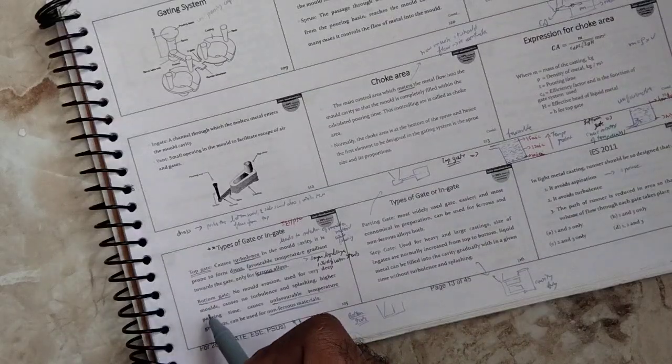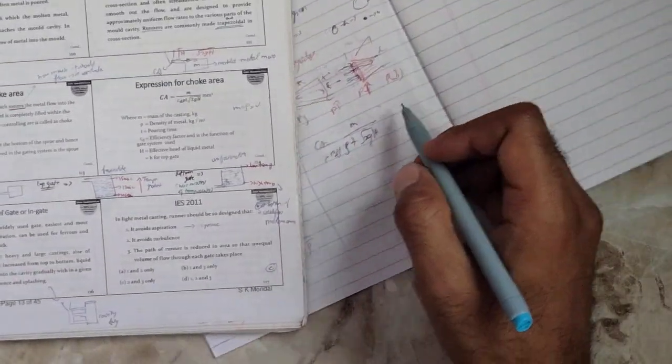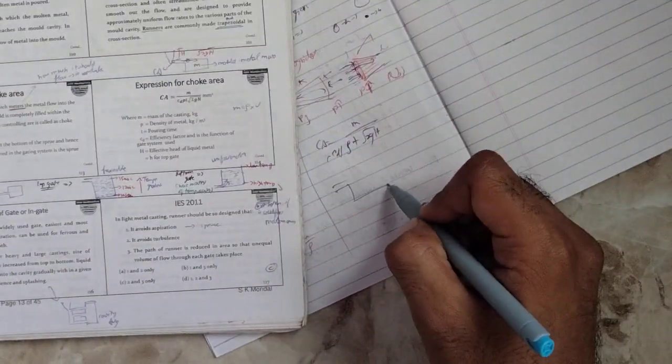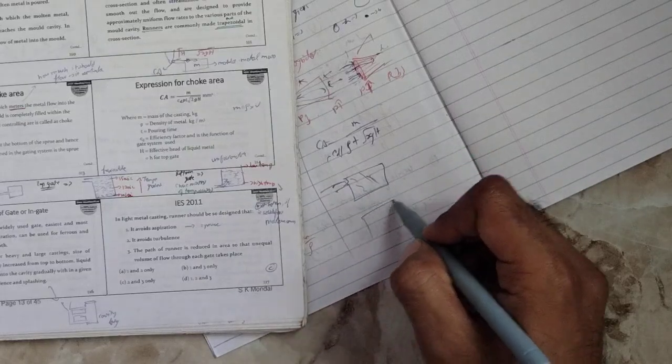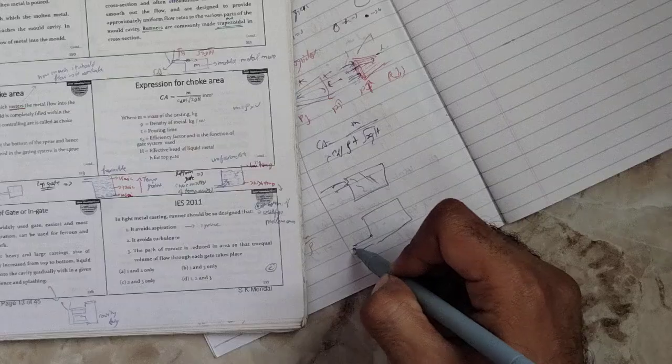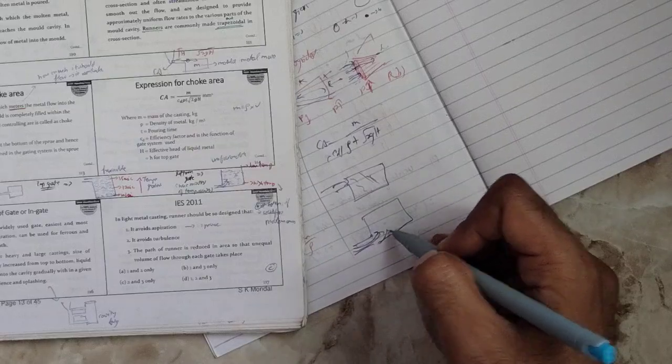Next we are going to see the top gate and bottom gate. Top gate means the molten metal enters the mold from the top like this. Bottom gate means the metal enters the mold from the bottom like this. That's the difference between the top gate and bottom gate.